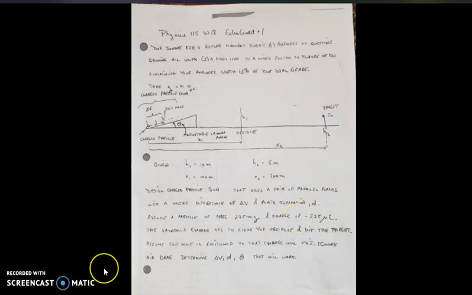Alright, so this is the physics extra credit thing. The problem reads: design a charged particle gun that uses a pair of parallel plates with a voltage difference of delta V and plate separation D. Assume a particle of mass 275 milligrams and charge of negative 525 microcoulombs. The launched charge has to clear the obstacle and hit the target. Clear this little guy and hit this guy.